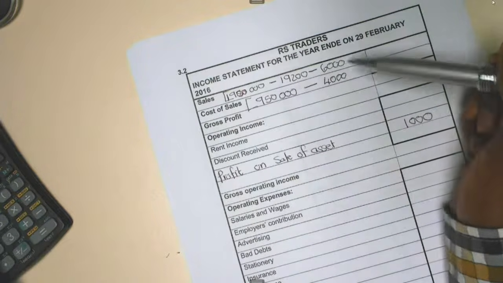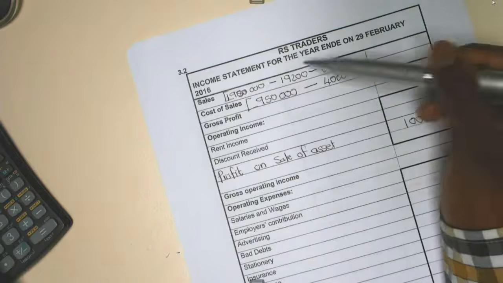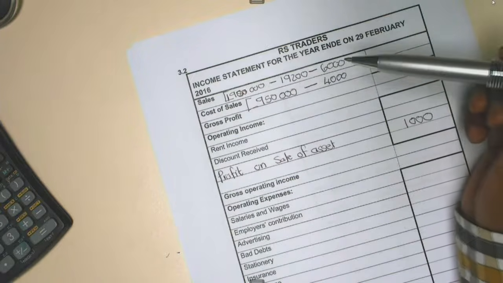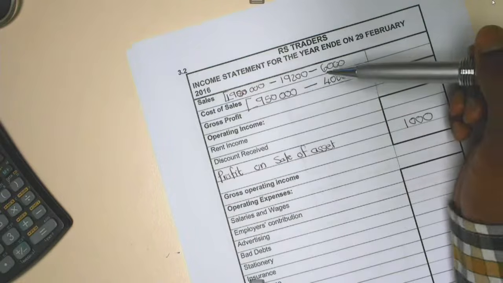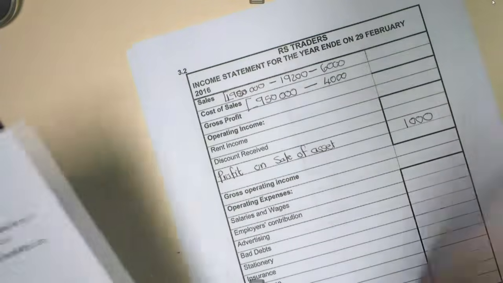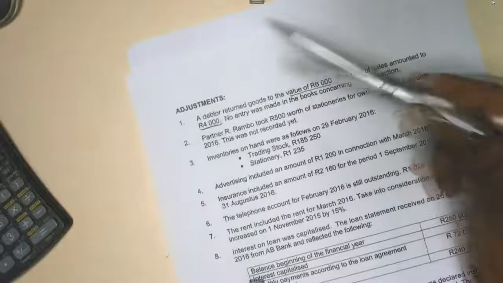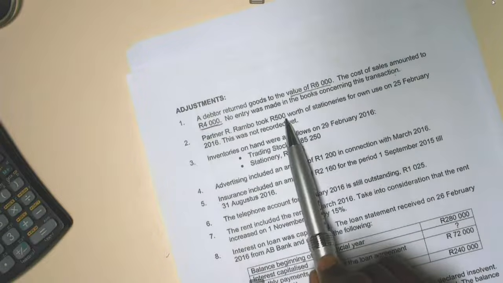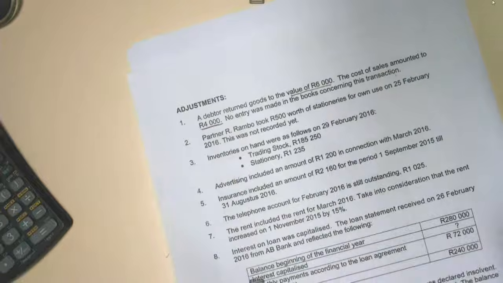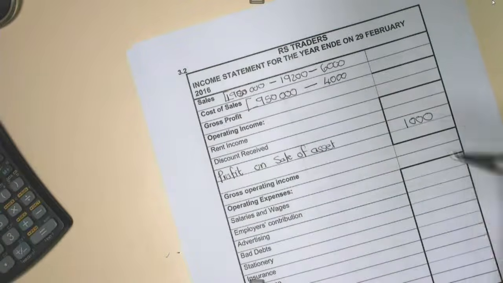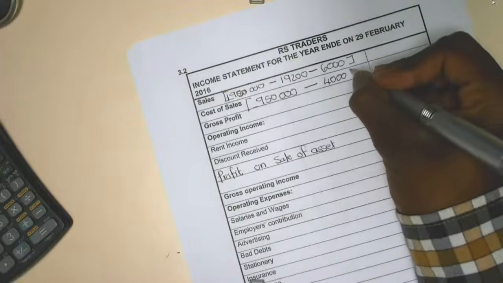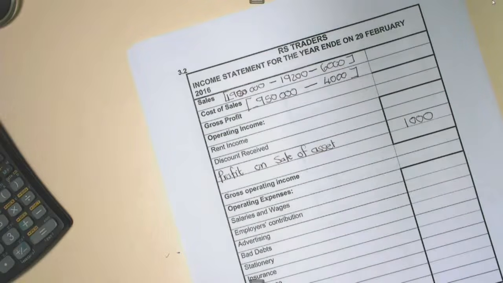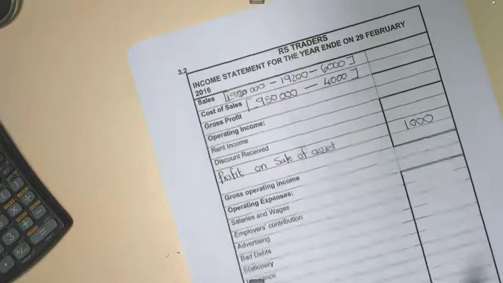This comes from your return. This was your debtor's allowance. Now before you close again, do double check and check for other adjustments which affected the sales. So when we look at the next one, it talks about the partner Rambo who took 500 worth of stationery. So it has nothing to do with the sales. So we can close our working there and then get the total of that particular sum.